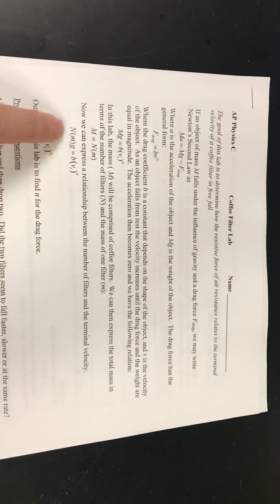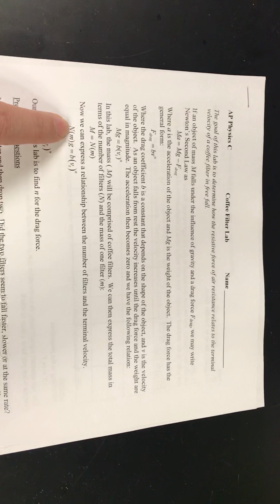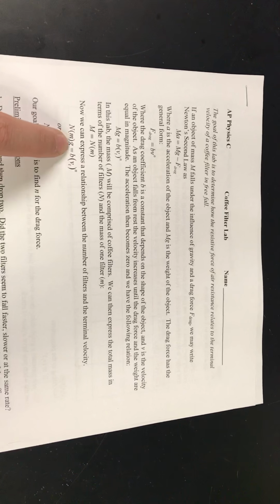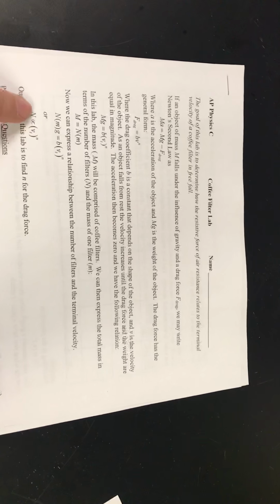By substituting this in up here, you can get a relationship that looks like this, or basically the number of coffee filters times the mass of one coffee filter times little g is equal to this drag coefficient times the terminal velocity to the n power. Or we can say that N, the number of coffee filters, is proportional, that's what this little symbol means, to the terminal velocity to the n power. Our goal in this lab is to find n for the drag force.